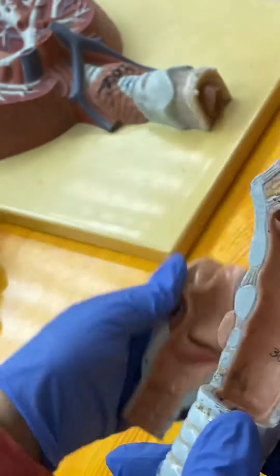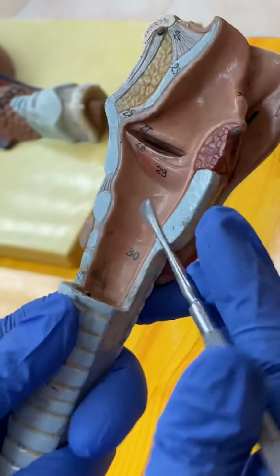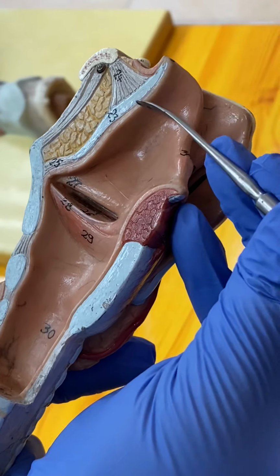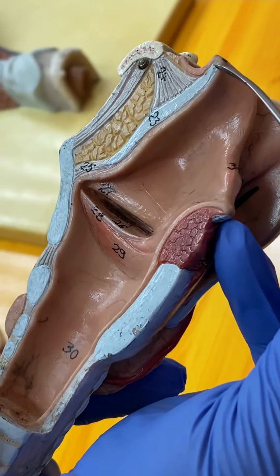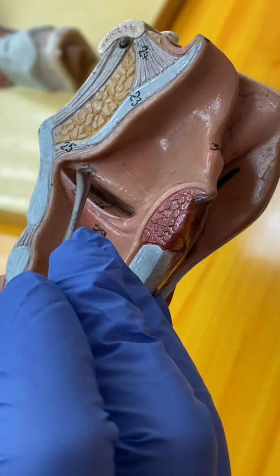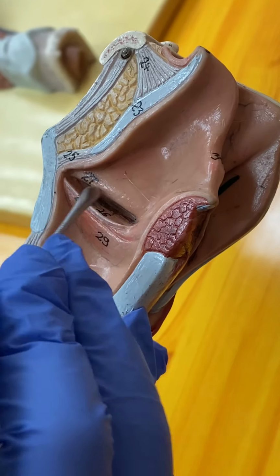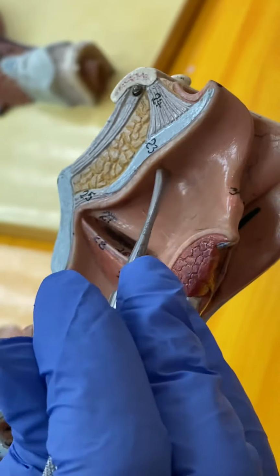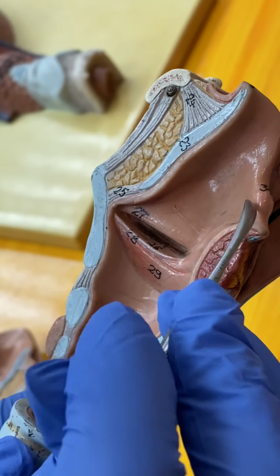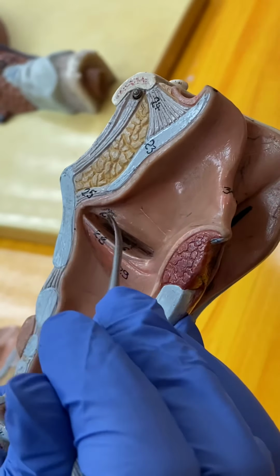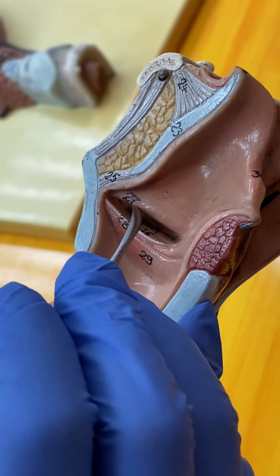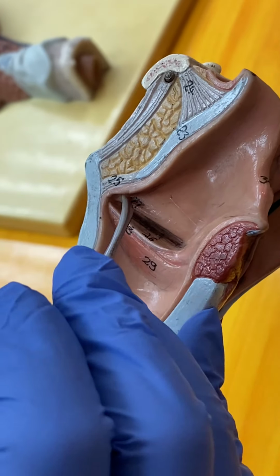When you look at the cavity of the larynx, there are two zones. From the apex of the epiglottis up to a margin which is folded here, this zone, this mucous membrane, is known as the quadrangular membrane. The lower border of the quadrangular membrane will form the vestibular fold, also known as your false vocal cord.